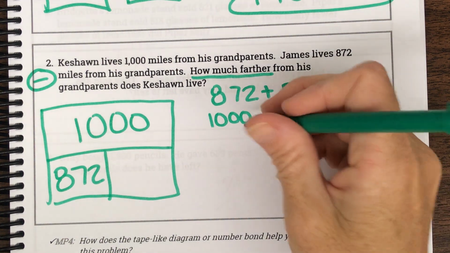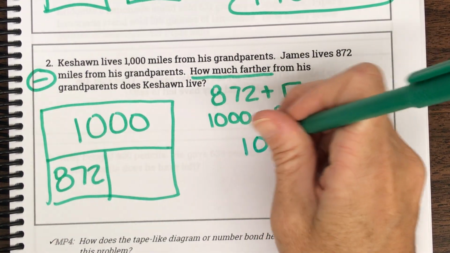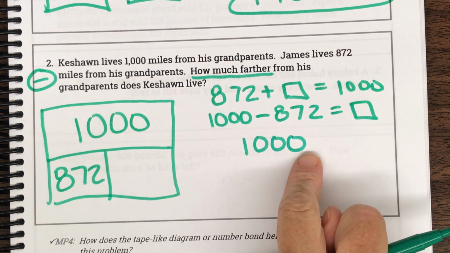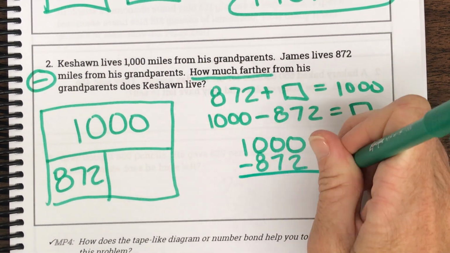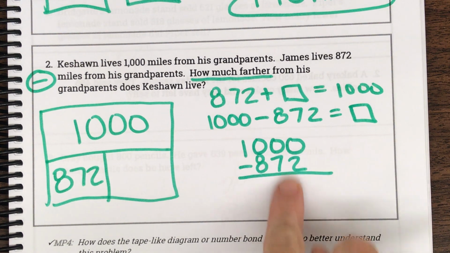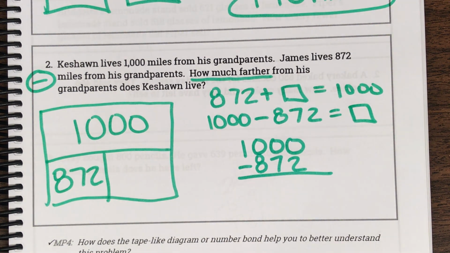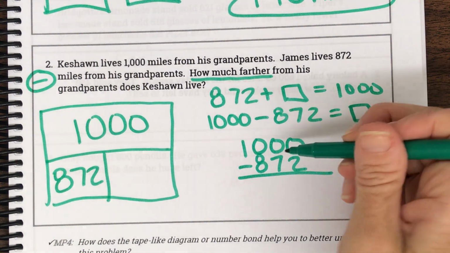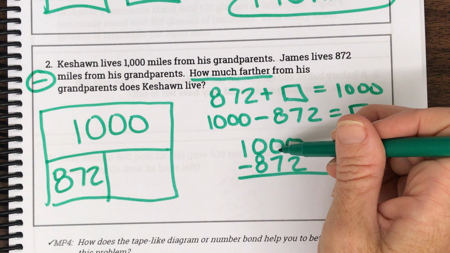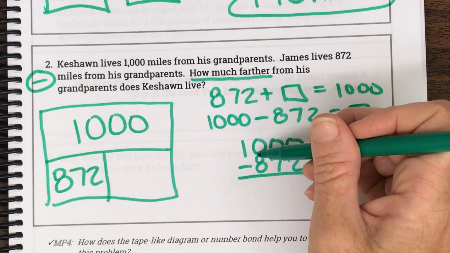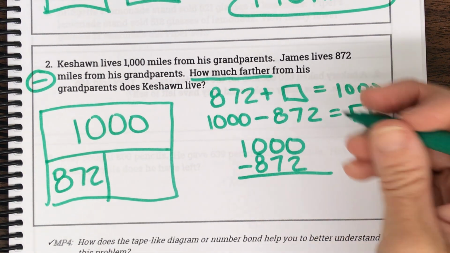Okay, that's going to be, then let's set this up. When you set this up, you have a 4-digit problem, and you're subtracting a 3-digit problem. So make sure you've lined up your ones, tens, hundreds, and thousands. Okay, there's going to be a lot of regrouping for this one, because 0 take away 2 is not possible. And when I go to my tens to regroup, there are none. And when I go to my hundreds to regroup, there are none.